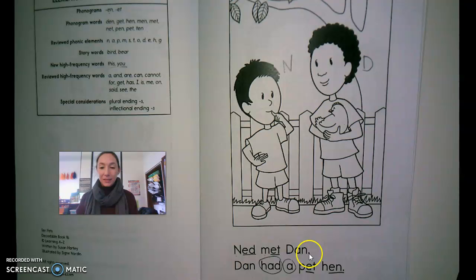Ned met Dan. Dan had a pet hen. I put a little N next to Ned and a D next to Dan. We've been circling sight words and underlining the word families. Don't forget to do that with your book, okay?